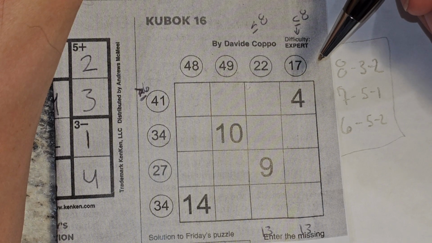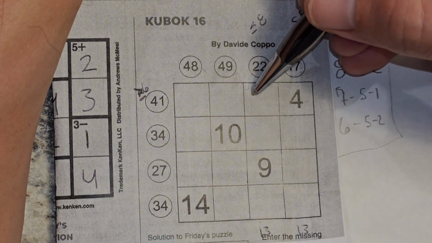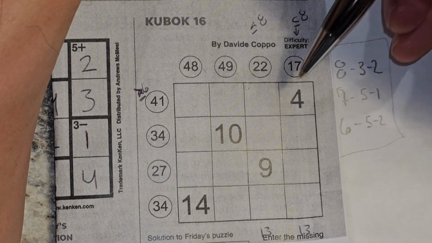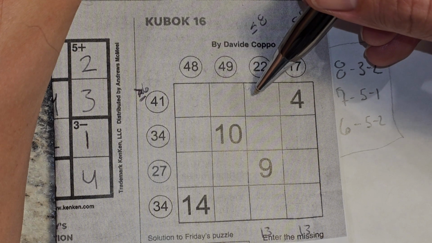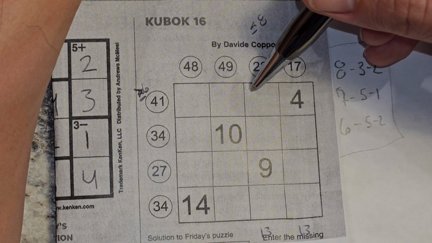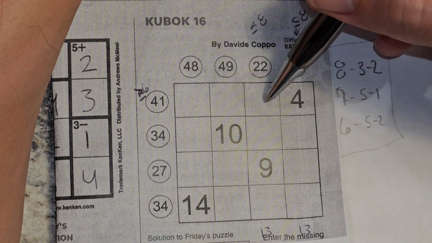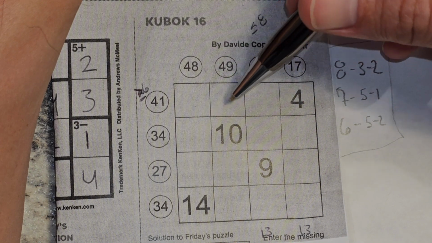Oh, so that's very interesting. So this one here is a 6, 7, or 8. What if it was 7? Could I have a 7 here? If I have a 7 here, 37 minus 7 is 30. 16, 14, 15, 15.